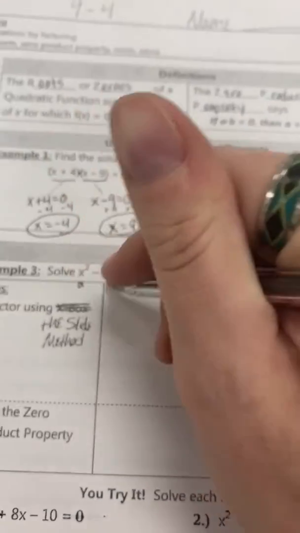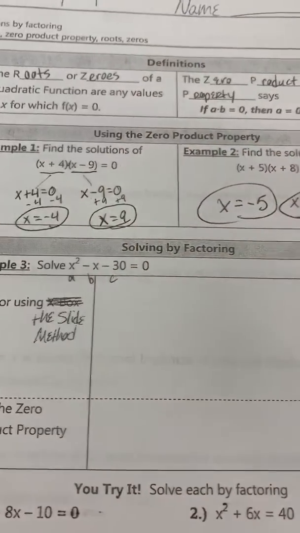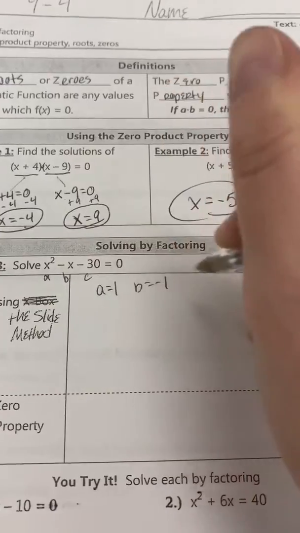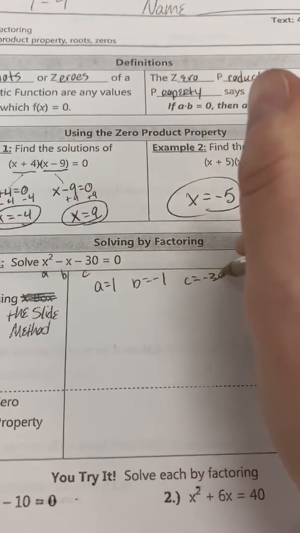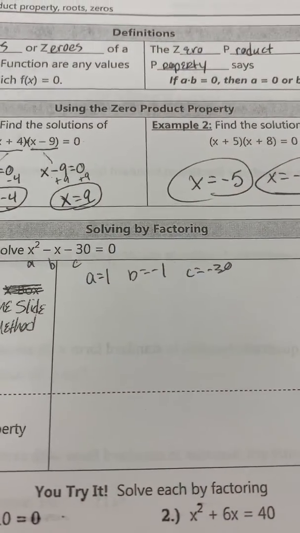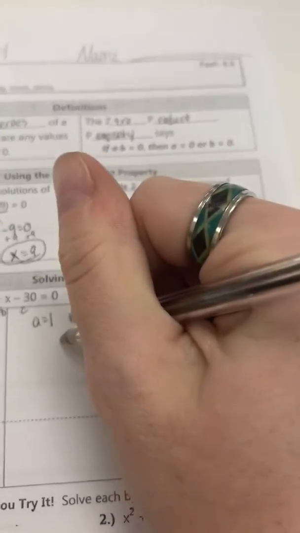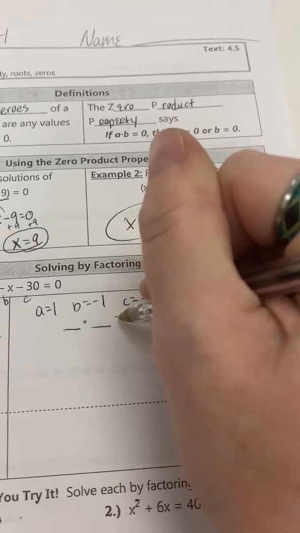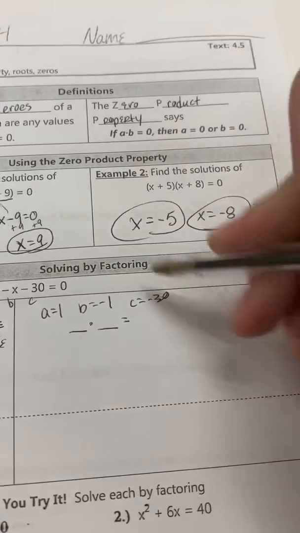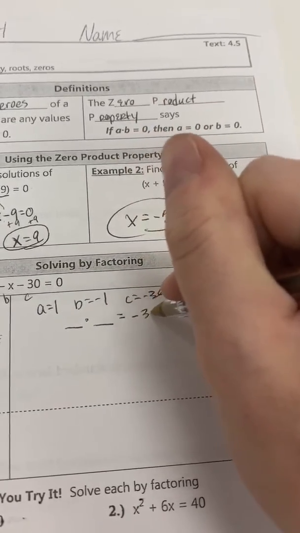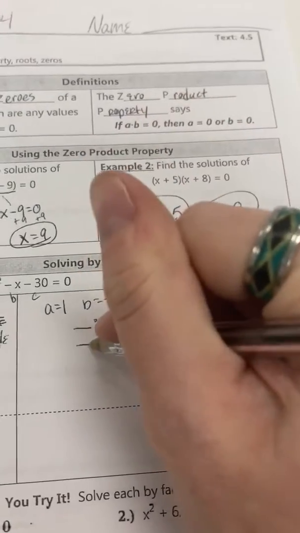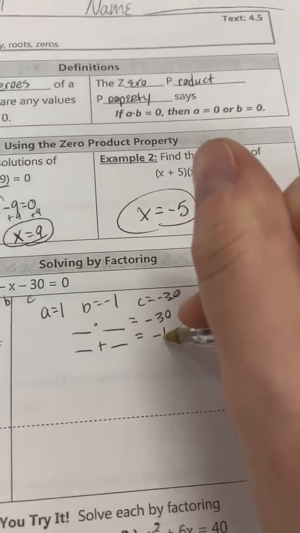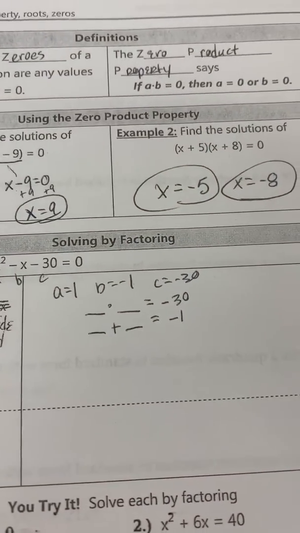First, you need to identify what A, B, and C are. A equals 1, B equals -1, C equals -30, which means that something times something has to be A times C. Something times something has to be -30. Something plus something has to add up to be B, has to add up to be -1. We have to think about those two numbers.